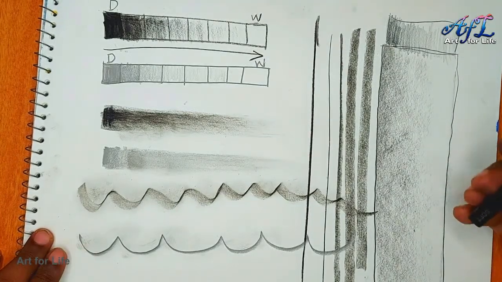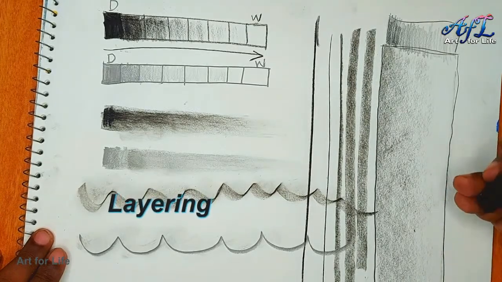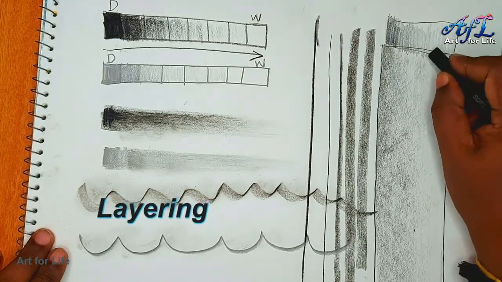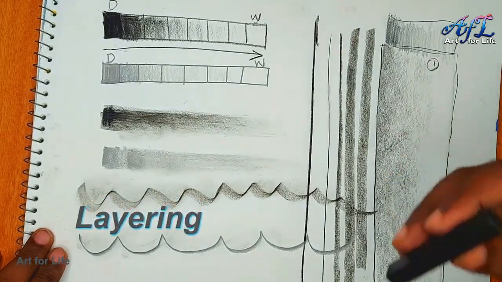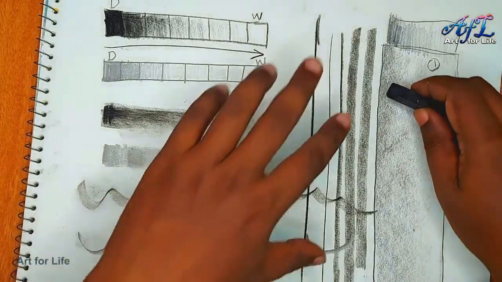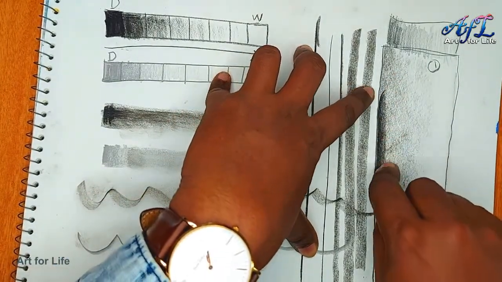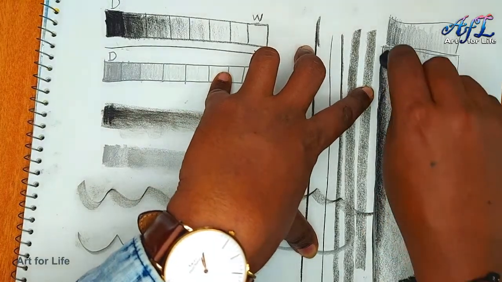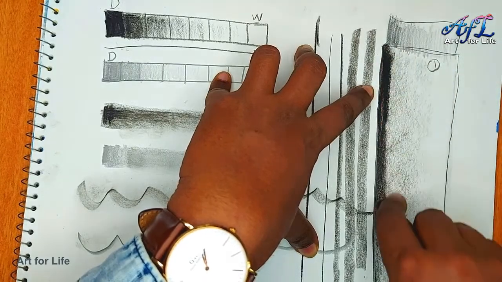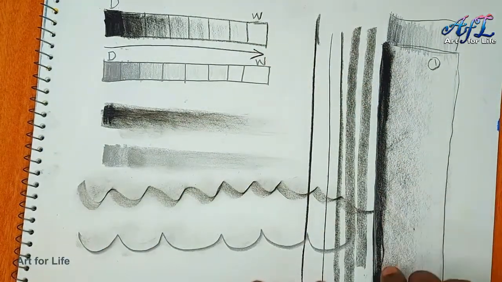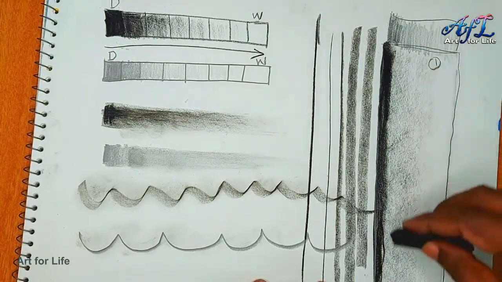The next step is we need to use it in different layers. So how to use layers? For example, this is one layer I created with a single stroke of this stick. In the next layer we can go more darker and darker. I am giving the darkest areas, so I am giving more pressure, creating the dark areas here. You can see with one single stroke I covered the whole area.